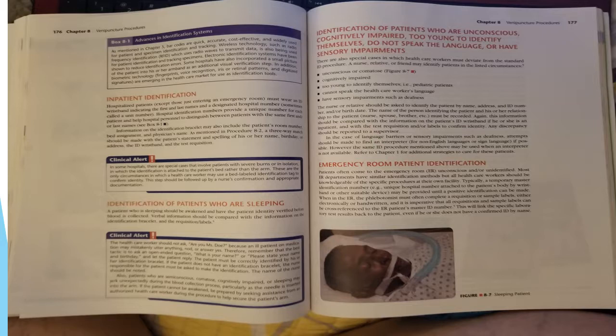Some hospitals have also incorporated a small picture of the patient into his or her armband as an additional visual verification step. In addition, biometric technology such as fingerprints, voice recognition, iris or retinal patterns, and digitized signatures are emerging in the healthcare market for use as identification tools.